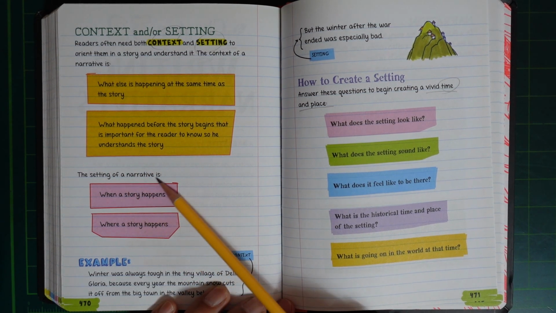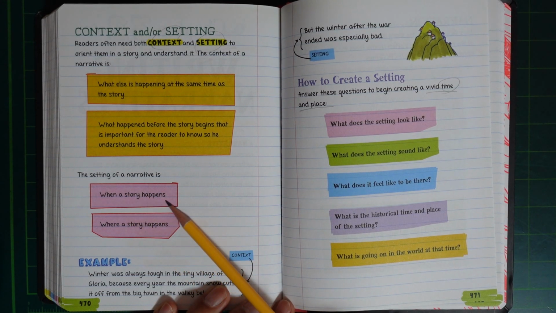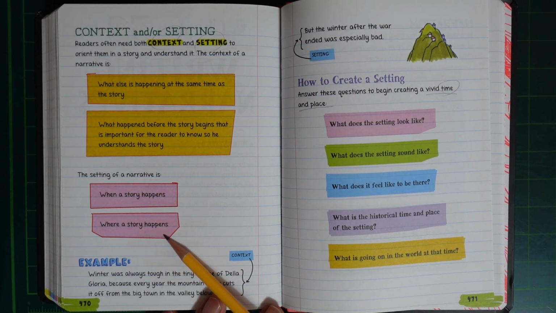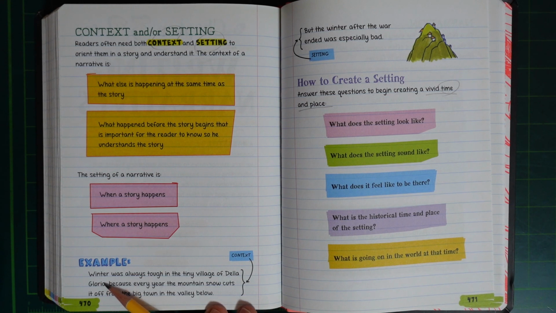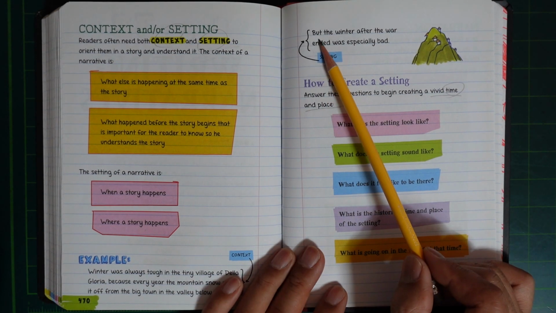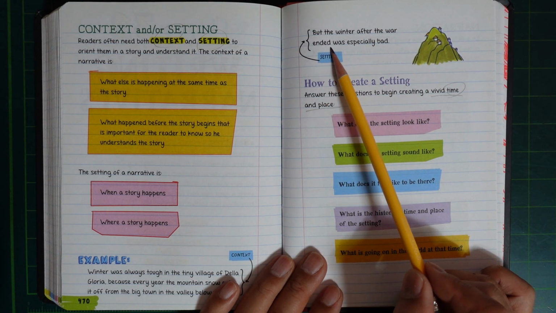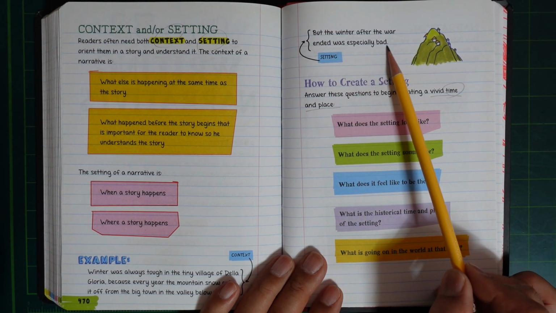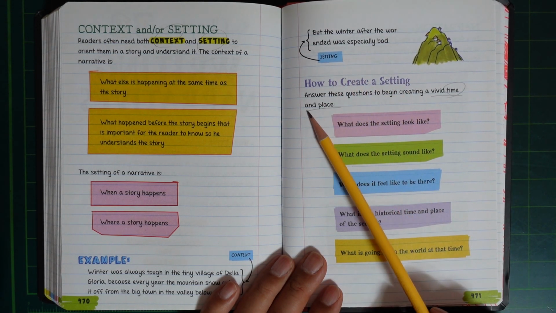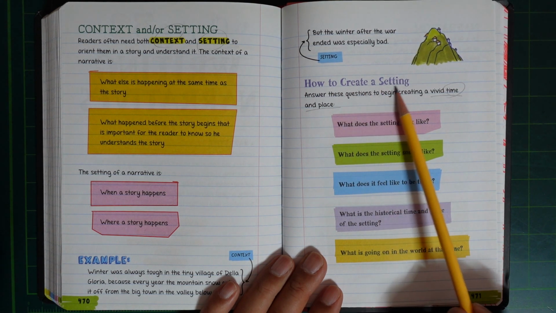The setting of a narrative is when a story happened and where a story happened. Example: Winter has always stopped in the tiny village of Della Gloria because every year the mountain snows cut it off from the big town in the valley below. Context. But the winter after the war ended was especially bad. Setting.